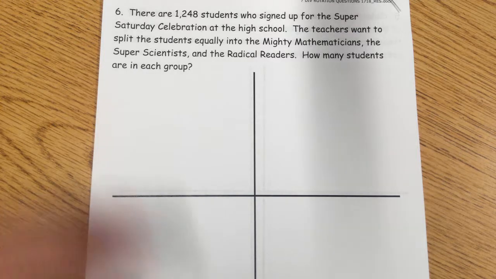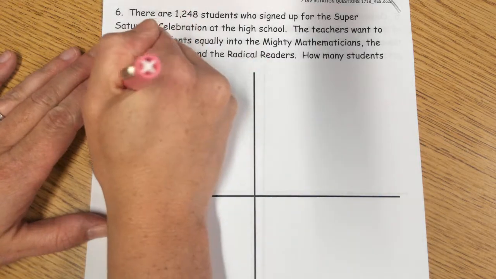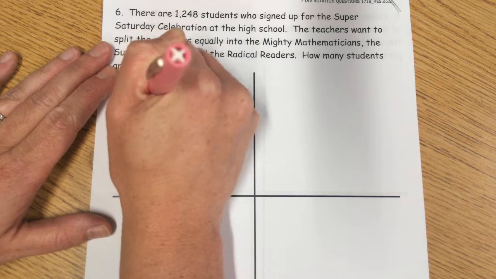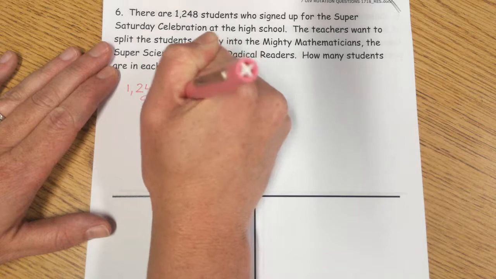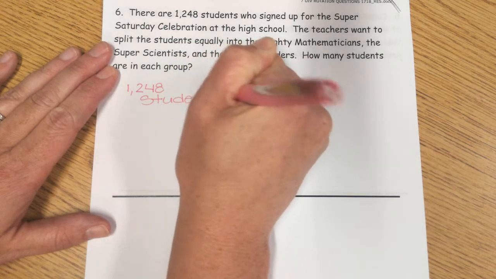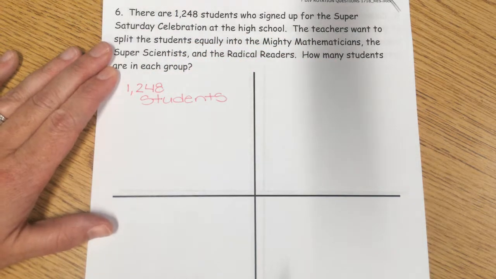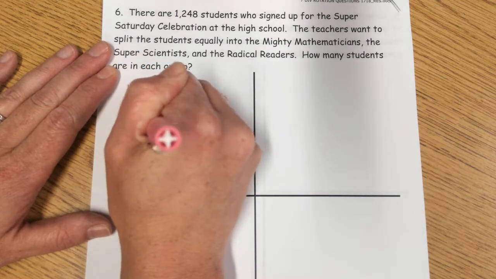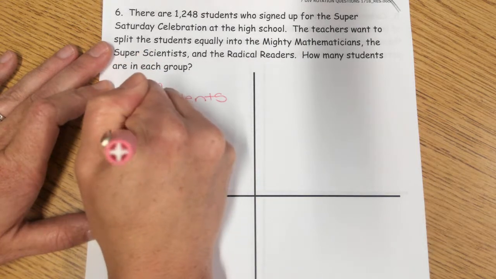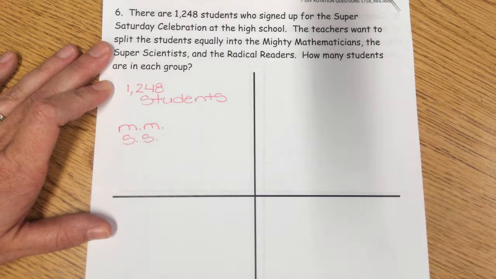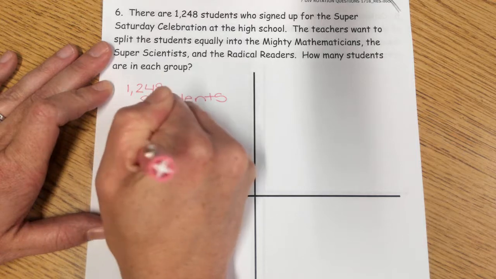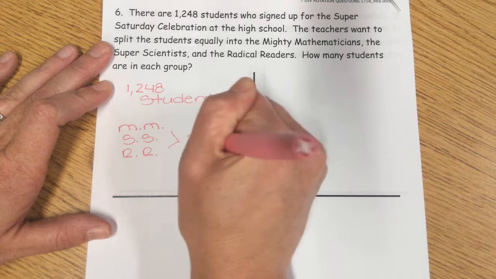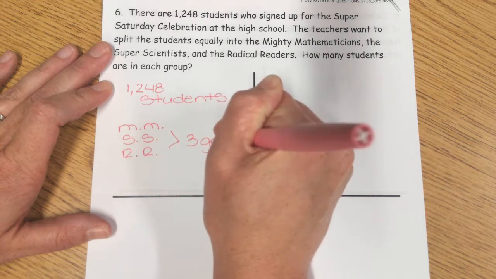Well, I need to write down what I know. I know that I have 1,248 students. I know that those students are going into the mighty mathematicians. They're going into the super scientists, and they're going into the radical readers. They're going into 3 groups.